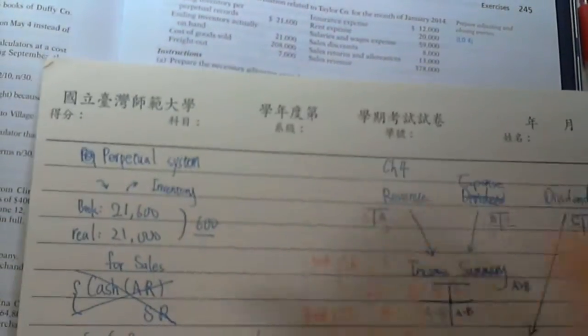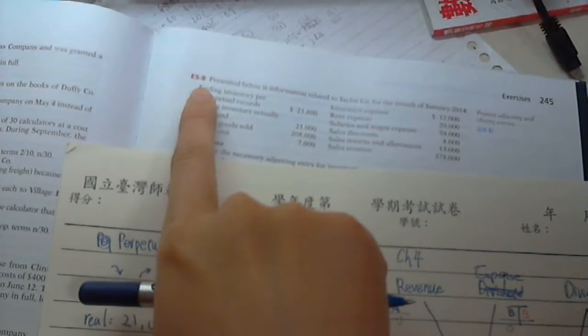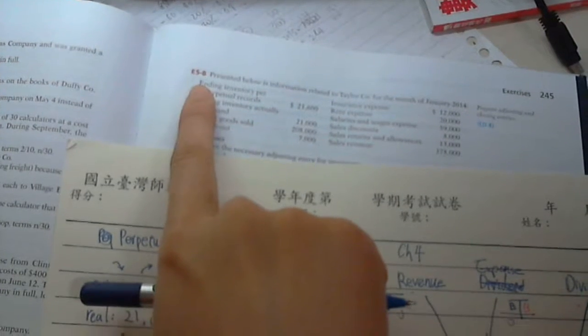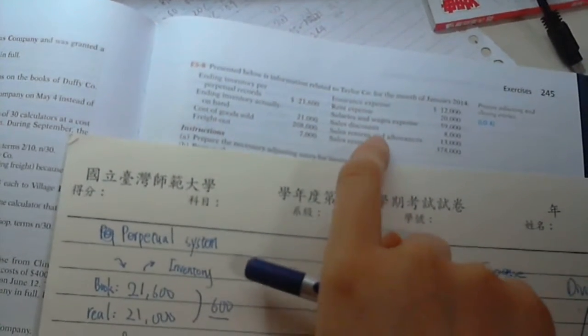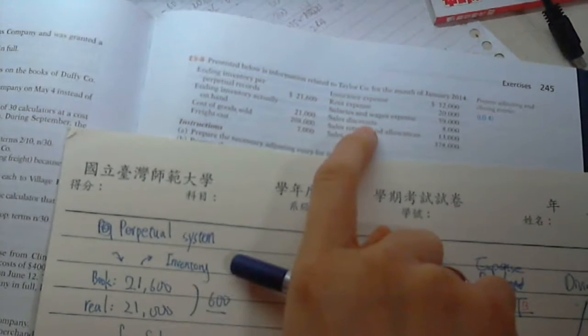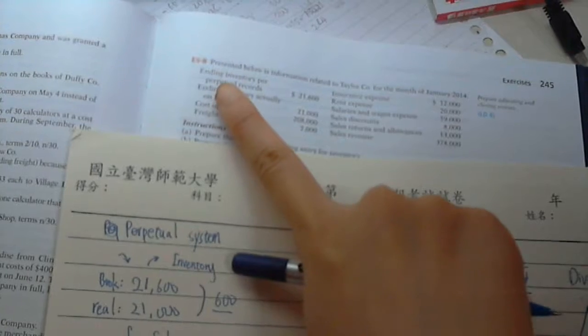Okay, now I will continue chapter 5, exercise 8. Okay, so now we check each account on the question, which one should be closing, which one is terminal, which one is just for period.